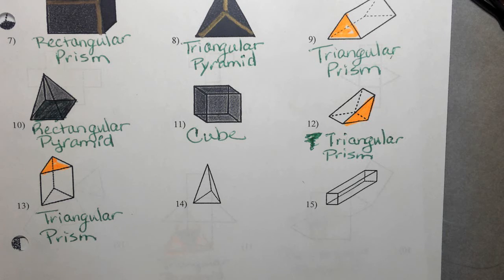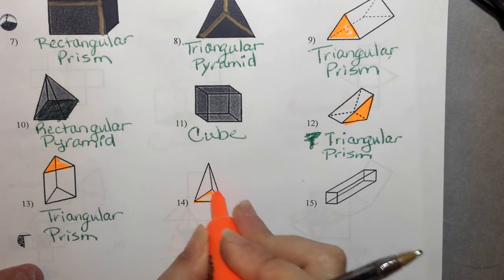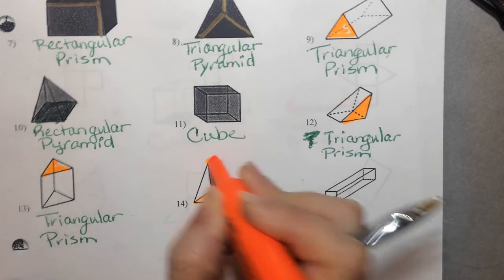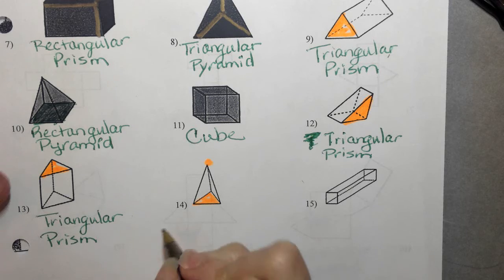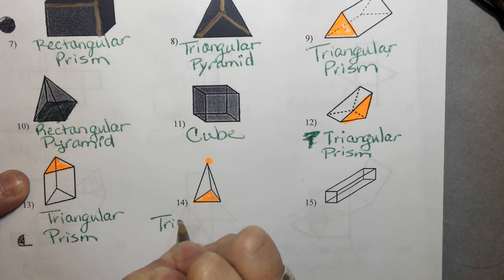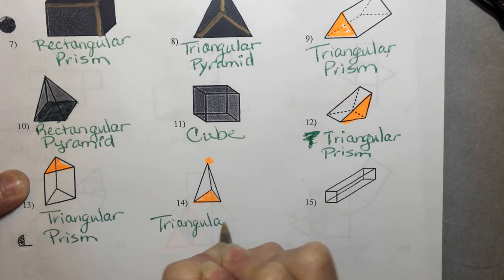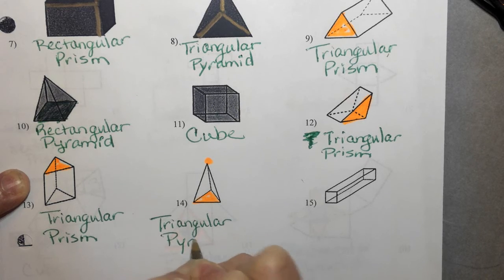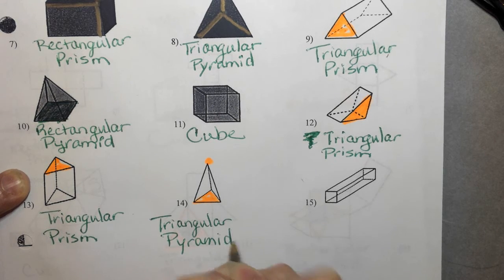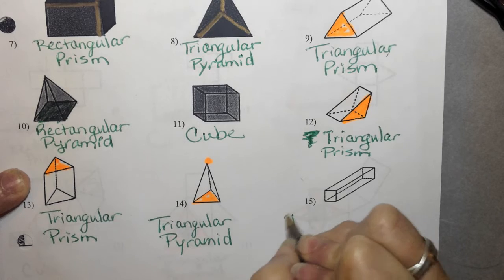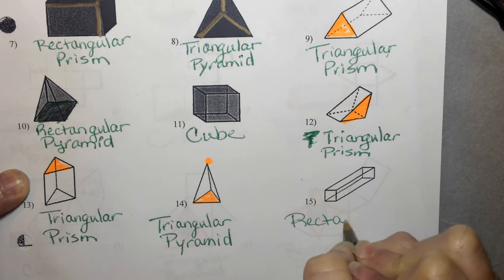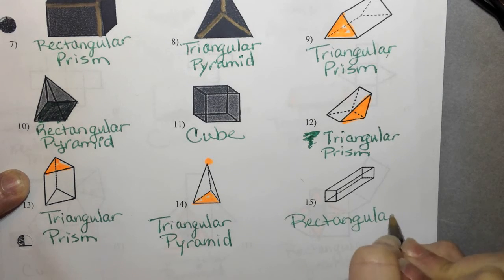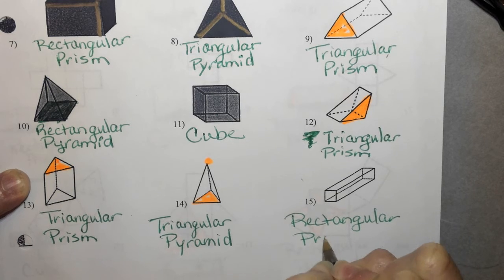Okay. But the next one is triangular what? Pyramid. It is based on a triangle, but since it comes to that point, pyramid. Yes, and then rectangular. It's flat on each end. Prism.